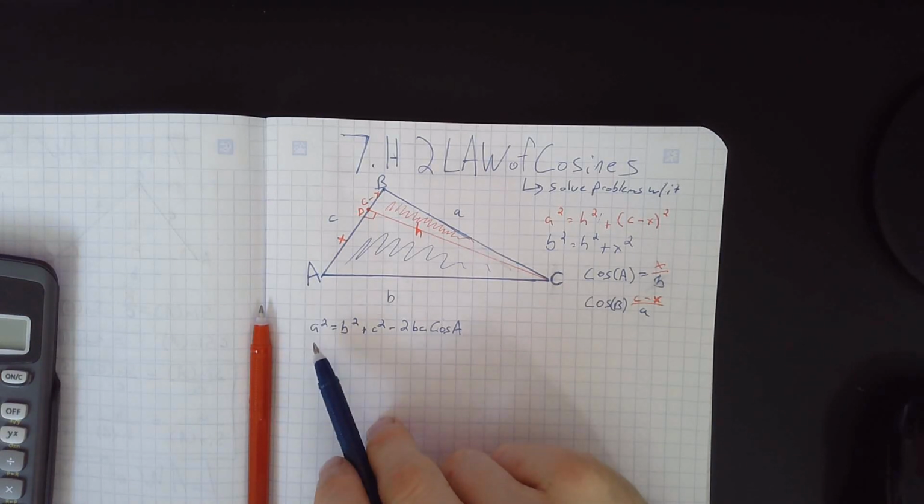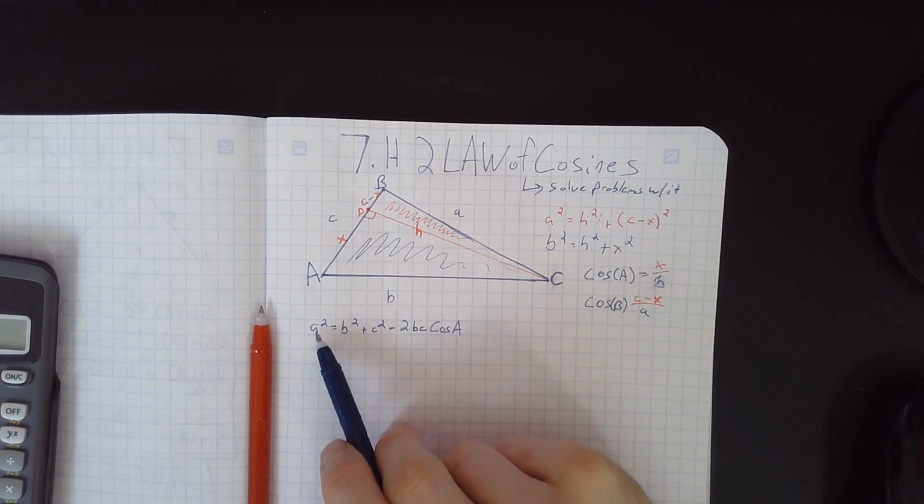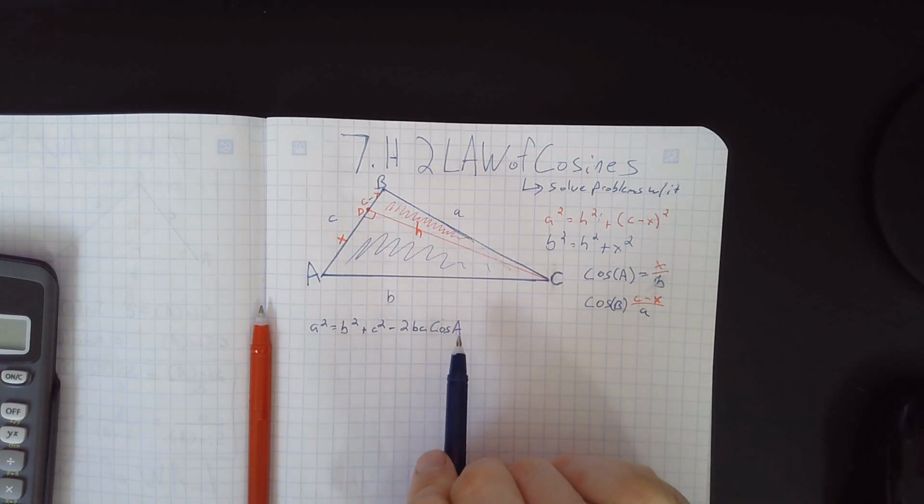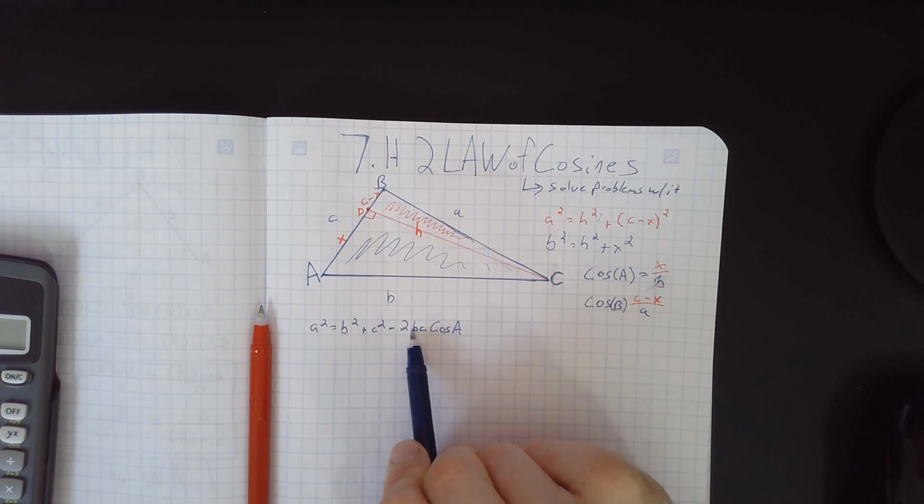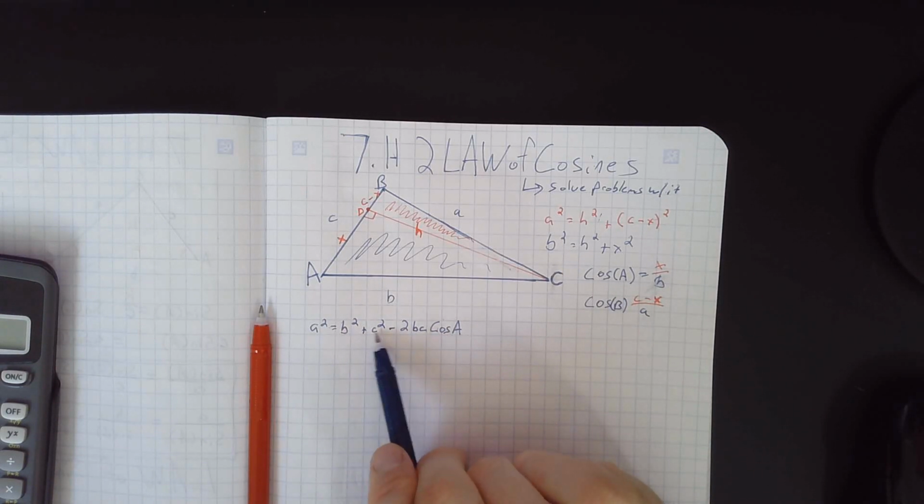Okay, so I want you to notice the pattern here. The side that you're solving for and the angle are matched, and the two sides that you're multiplying and the two sides that you're squaring are matched.